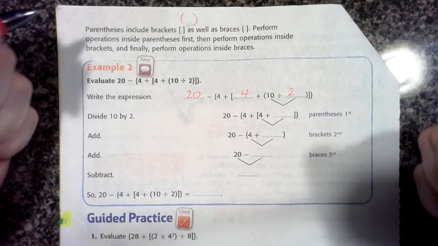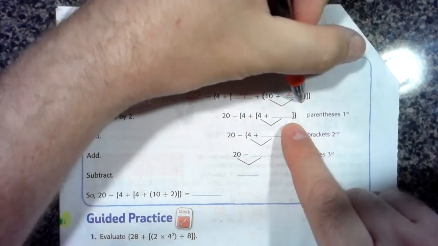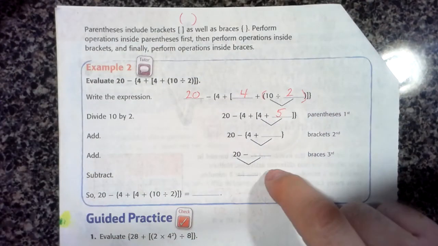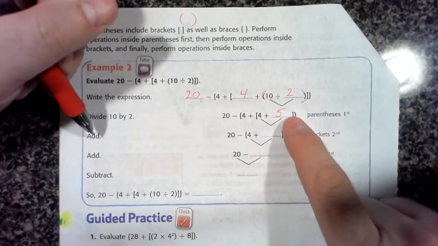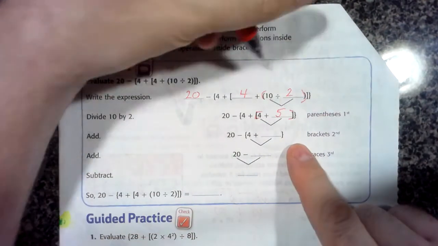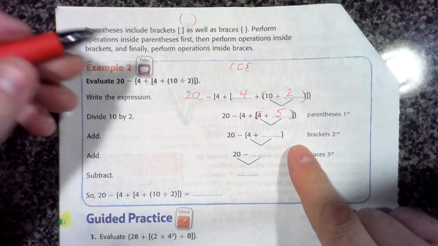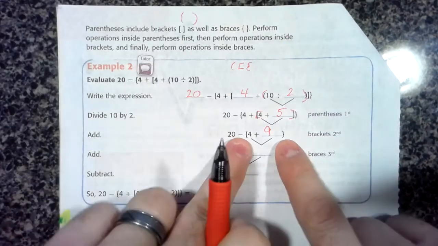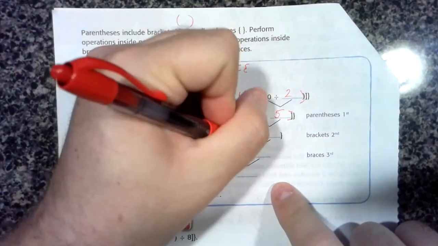Okay, so we're going to divide 10 by 2. So we're doing what's in the parentheses right here first. So that gives us the answer of 5. Now we are going to add, as it says right here. So we're going to add these two together because we're going to do what's in the brackets now. Because remember, we said we do parentheses, then we do brackets, and then we finally do the braces. So 4 plus 5 is 9. And now we have our braces. We're going to do the braces here. So 4 plus 9 is 13.